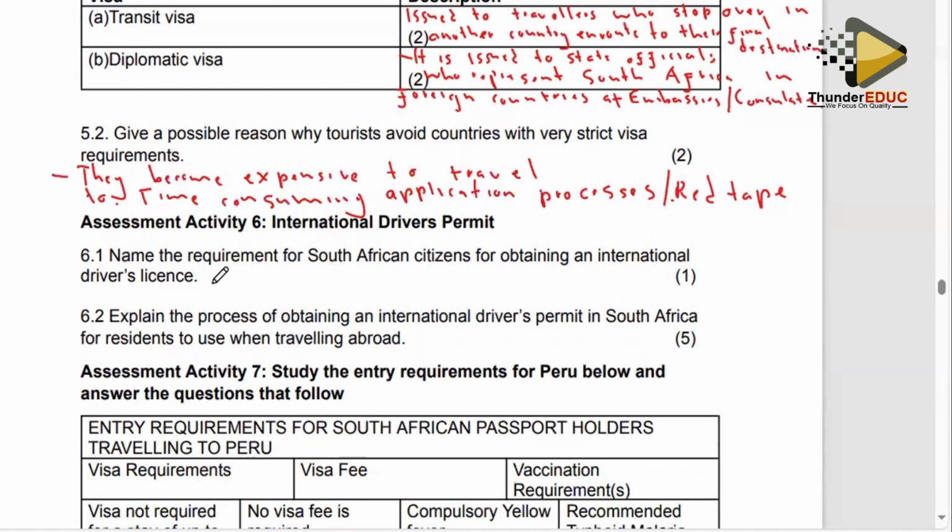Then assessment activity number 6, international driver's permit. Name the requirements for South African citizens for obtaining an international driver's license. They should have a valid South African license. That is the starting point. Then there is need for 2 photographs. Then there should also be an application fee. So these are some of the requirements.